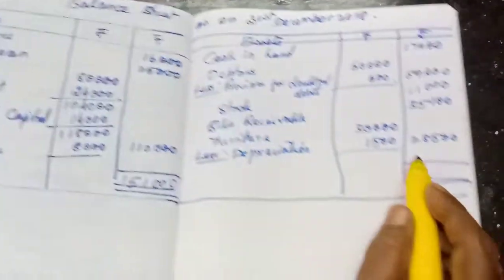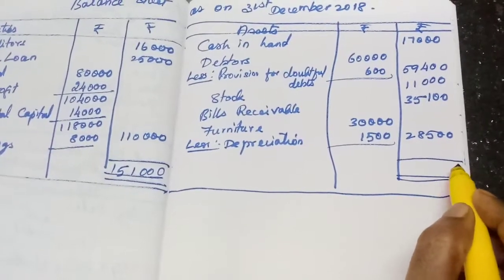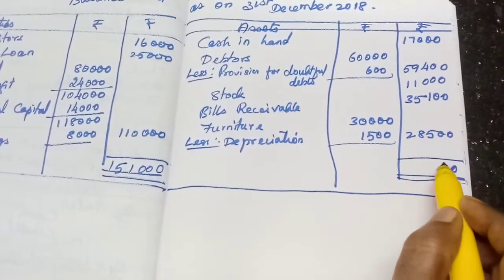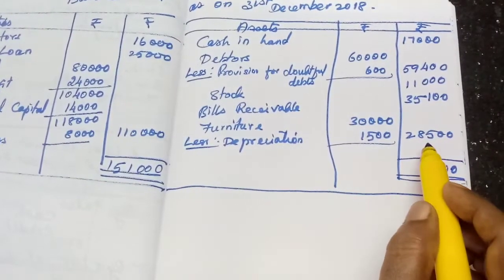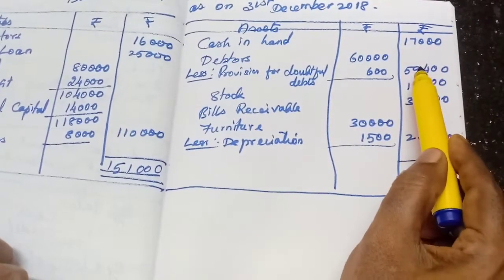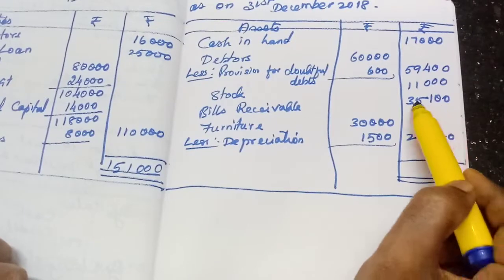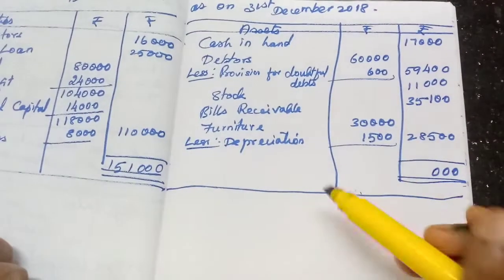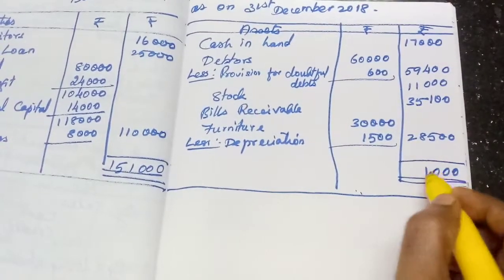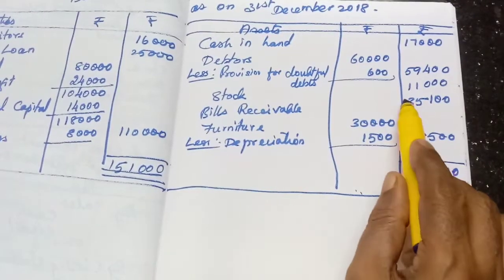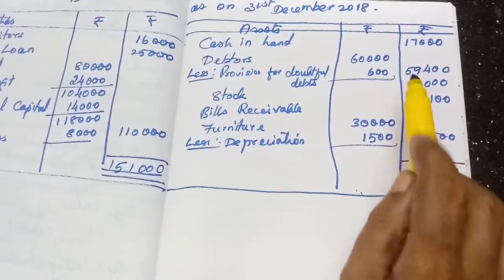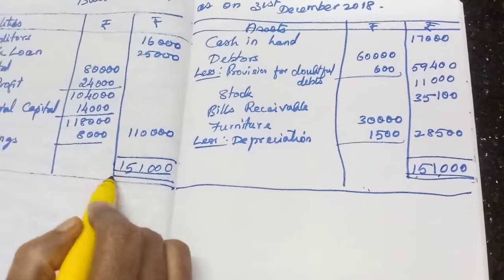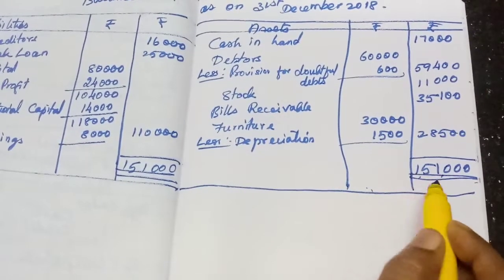1,51,000. Now the asset side, adding the figures up, we have got the same total. Okay, the answer. It's correct. Now it got tallied, isn't it? Both the sides are having the same total.